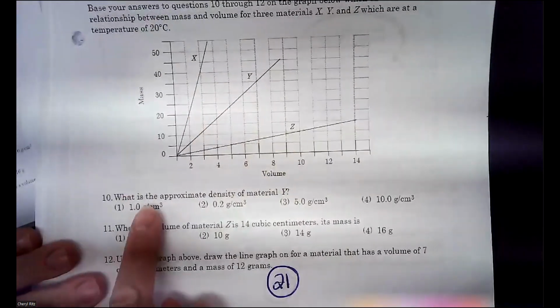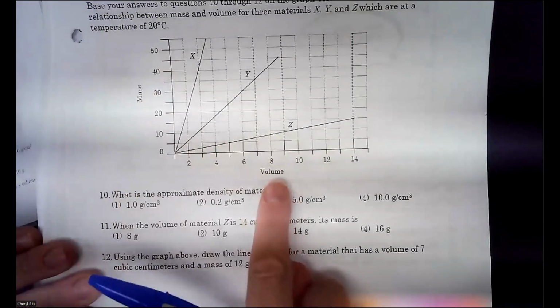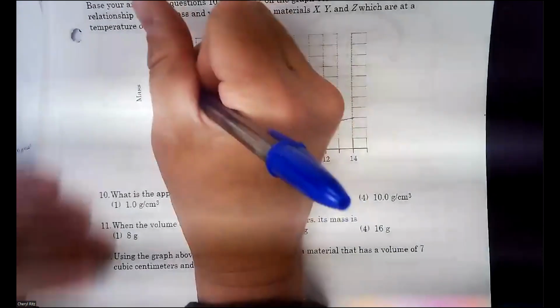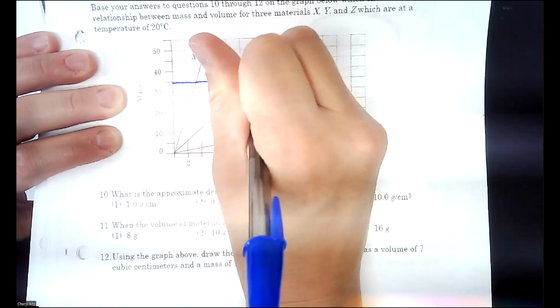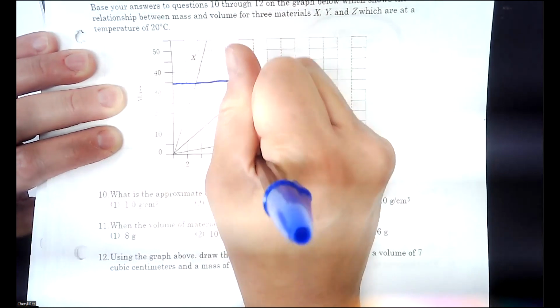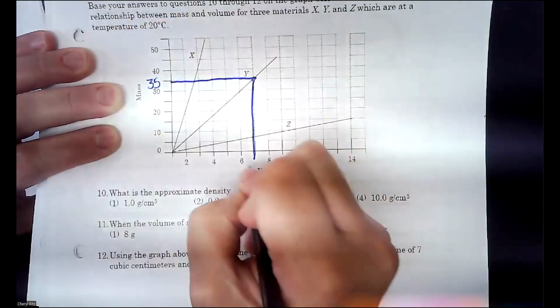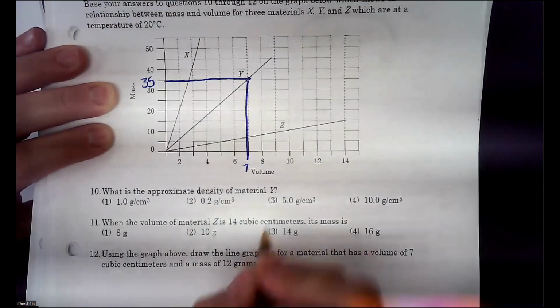Use this graph to find the density. Well, you know you need mass, which is over here, and volume, which is over here. So you could have picked any spot. I went right here where it's 35. I go over to the Y till it hits the line, go down. I have a mass of 35 and a volume of 7. 35 divided by 7 is 5.